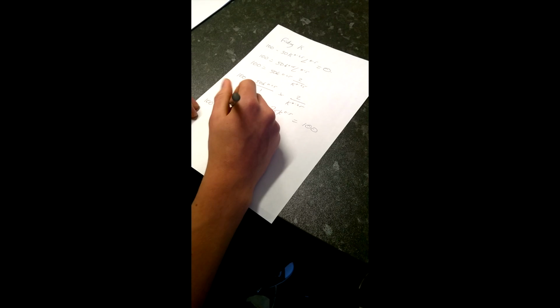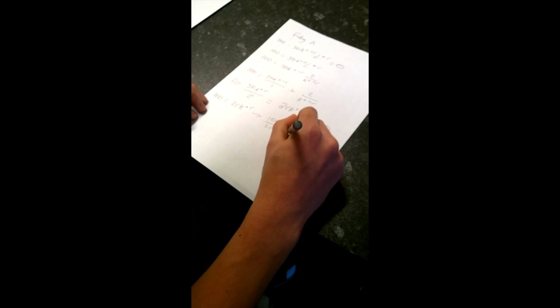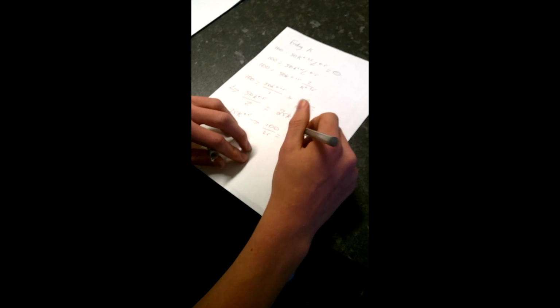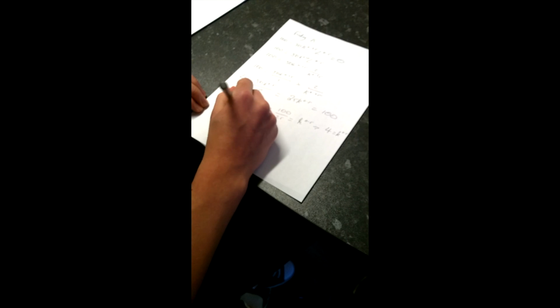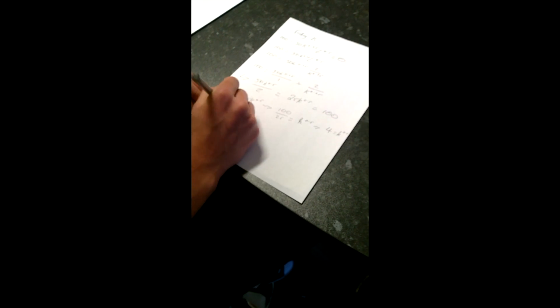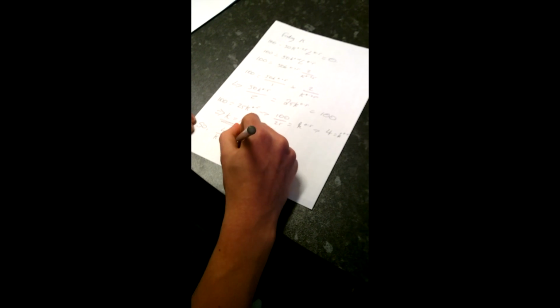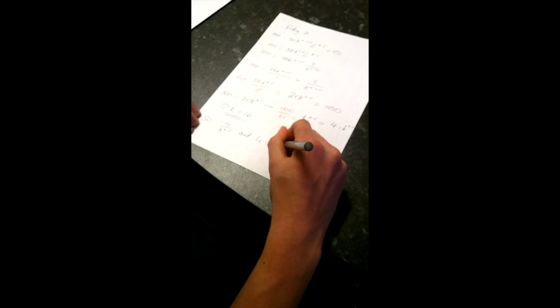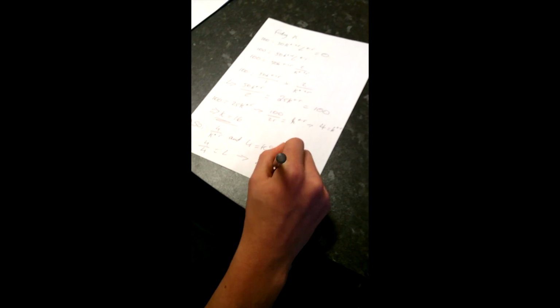If 100 equals 25K to the 0.5, it means 100 over 25 equals K to the 0.5. 100 over 25 equals 4, so 4 equals K to the 0.5. This therefore means that K must equal 16. So now we have 4 over K to the 0.5 and 4 equals K to the 0.5. This means we're left with 4 over 4 to equal L, which is obviously L equals 1.